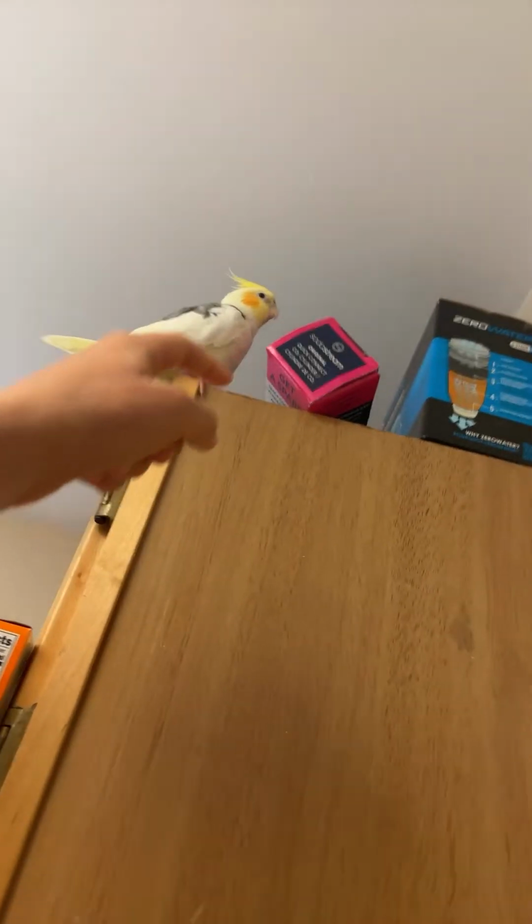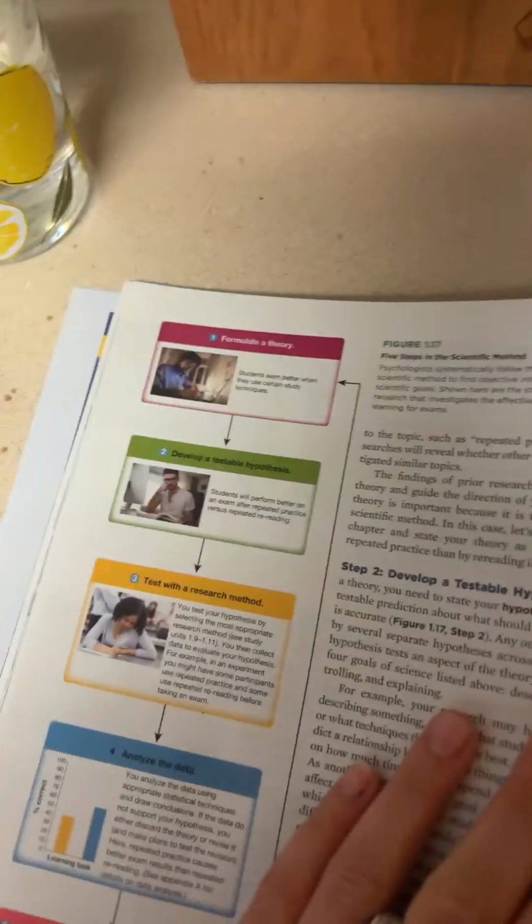Bird, what are you doing? That's not an excuse. Get down here. Birdie bird. Get on my head. Let me reread that, thank you.